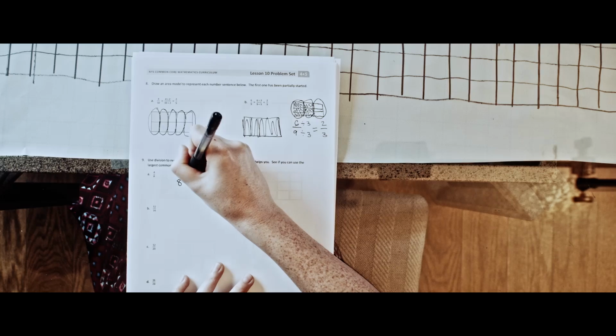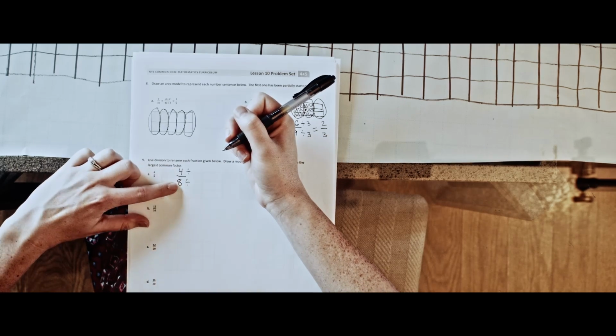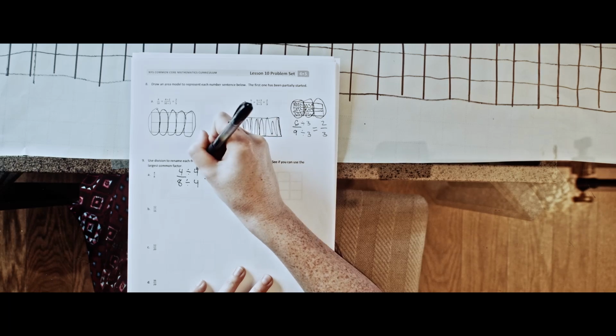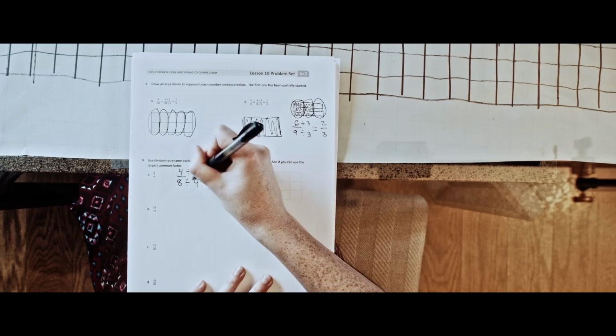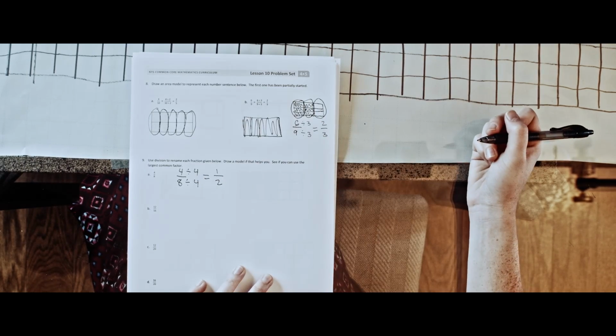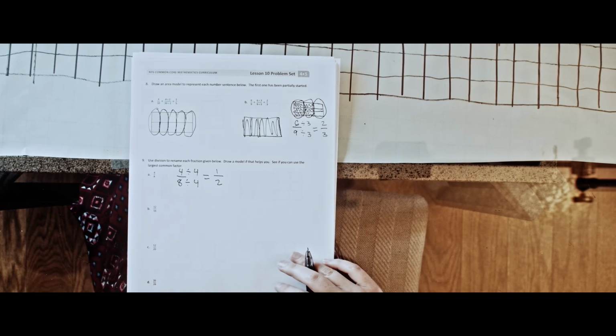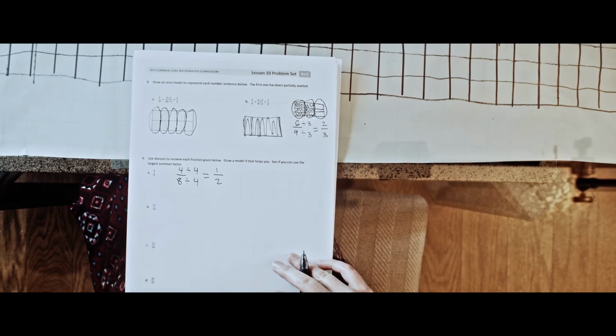So I'm thinking of the largest number that divides into both 4 and 8 evenly. That's going to be 4. 4 goes into 4 one time, and 4 goes into 8 two times. So that equals 1/2. And that's all you need to do on these ones. Thinking of the biggest number that goes into it and dividing to find the equivalent fraction.